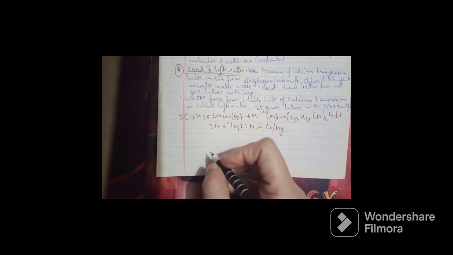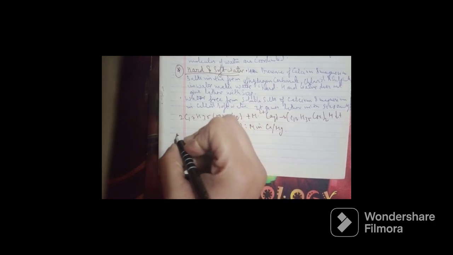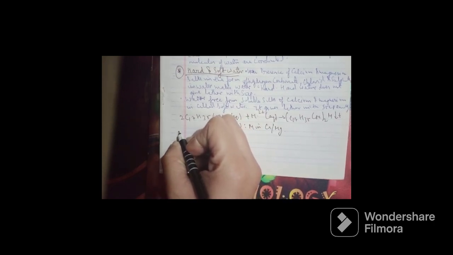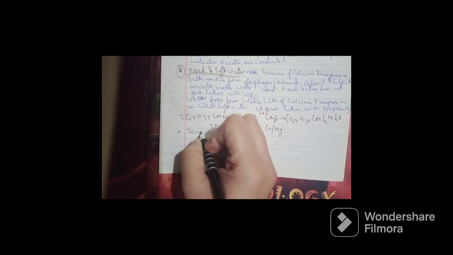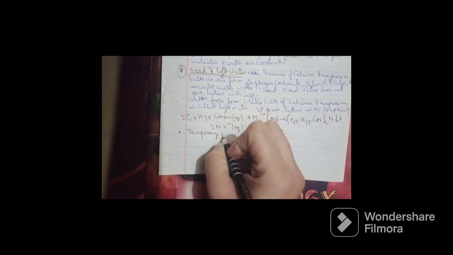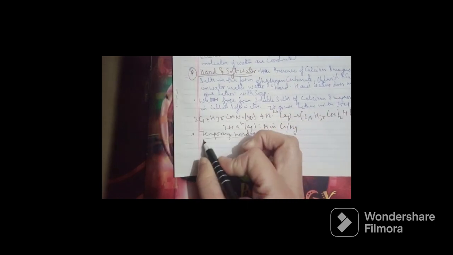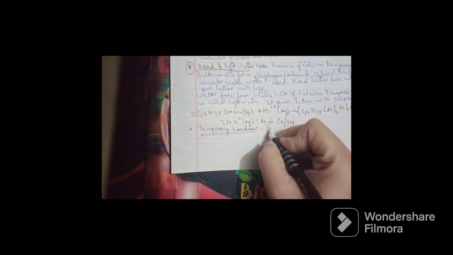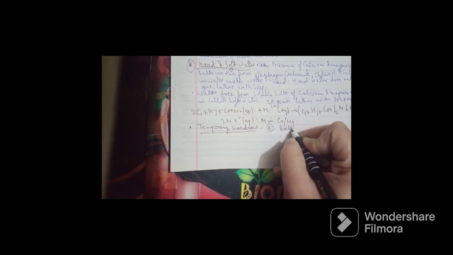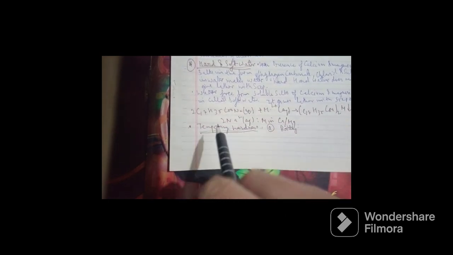So first we talk about temporary hardness. Temporary hardness is due to the presence of magnesium and calcium hydrogen carbonate, and it can be removed by the first method, which is boiling.